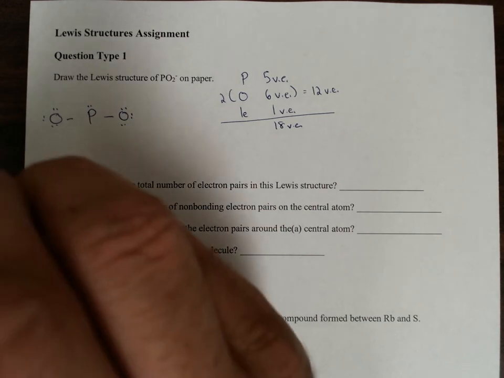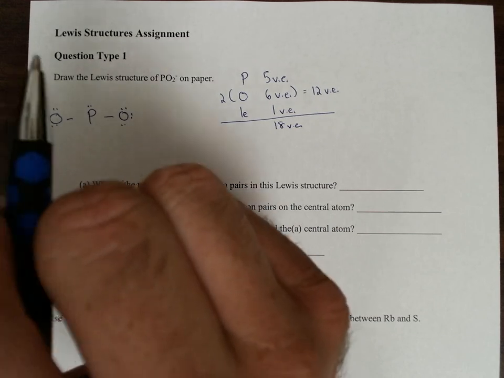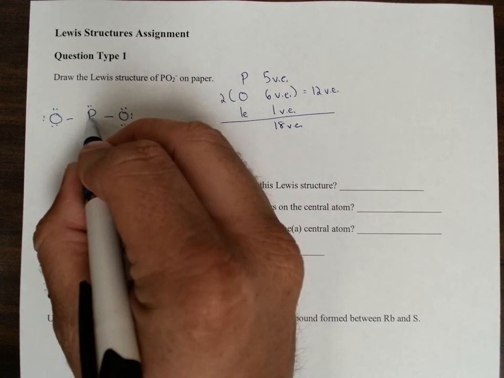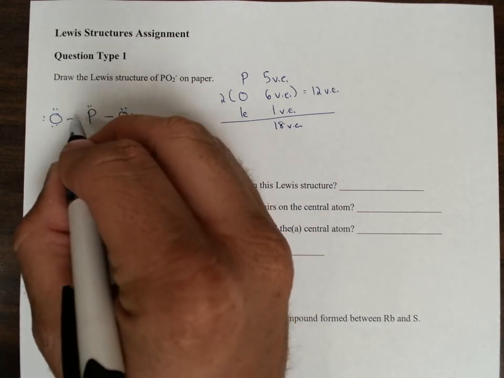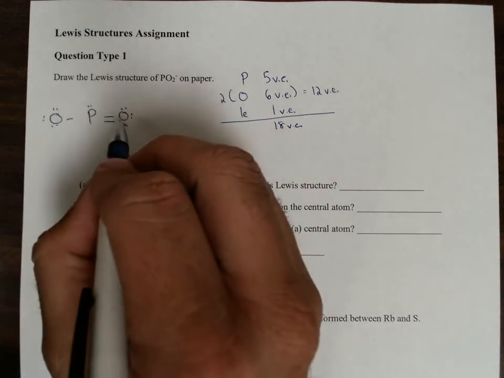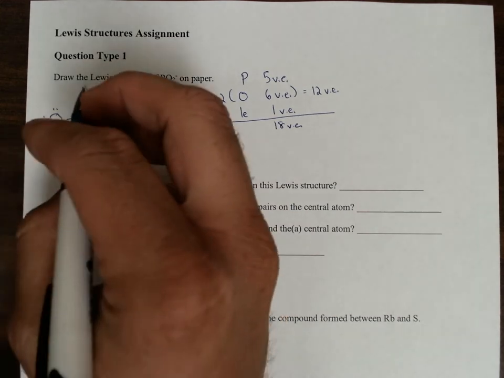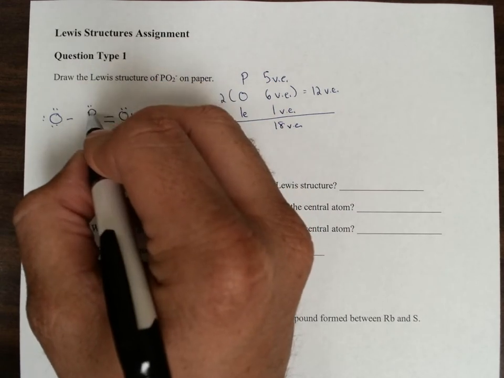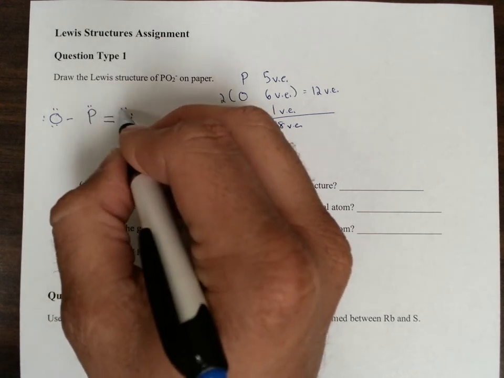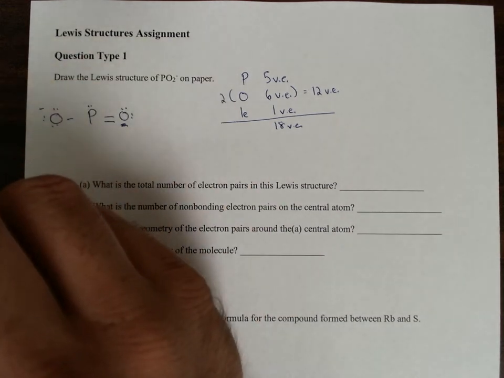Now, before I go any further with this, I want to figure out formal charge. But notice something. This phosphorus here does not have a satisfied octet. It only has 2, 4, 6 electrons. So we need to share some electrons between one of the oxygens and the phosphorus. Okay, so now if we do formal charges, phosphorus has 5 valence electrons, it has 1, 2, 3 bonds, and 2 lone pair electrons, so that's 0. This oxygen is going to be 0. This oxygen over here on the left will have a -1 charge.